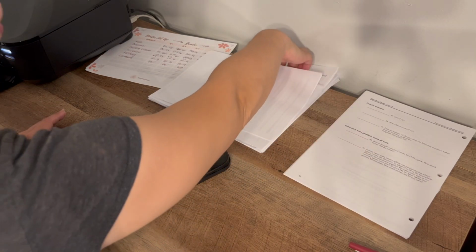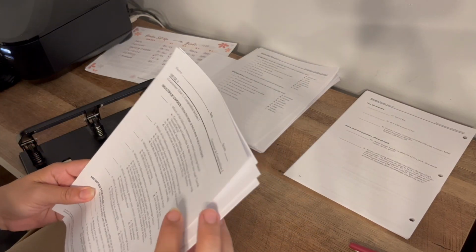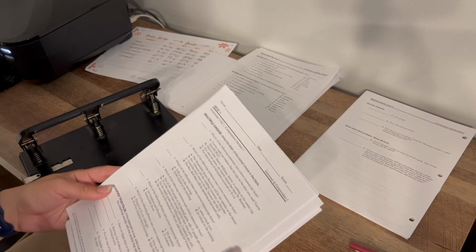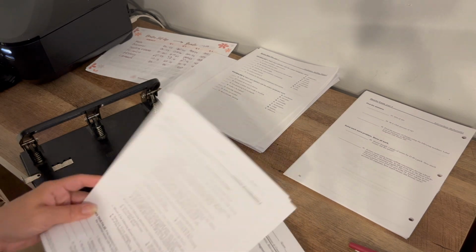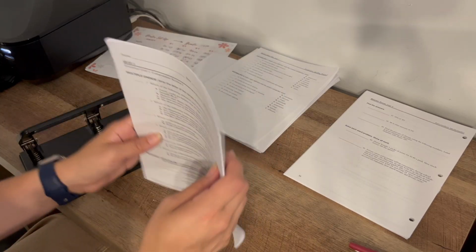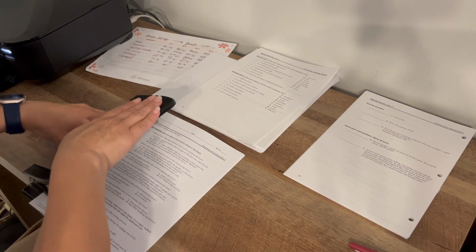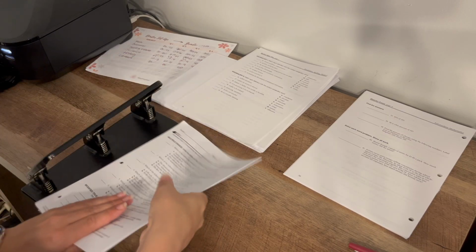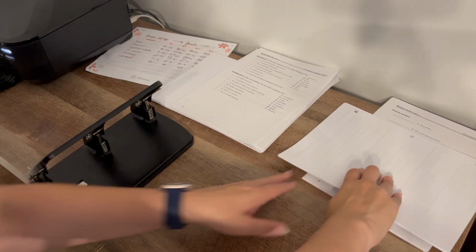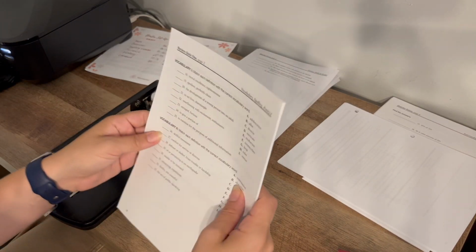Make sure that you are hole punching on the right side, because I'm speeding through everything, I get it done really quick, and then I realize that I hole punched on the wrong side. So that's why I make sure I face it towards me, especially when I'm refilling and I'm just doing things without even thinking about it.